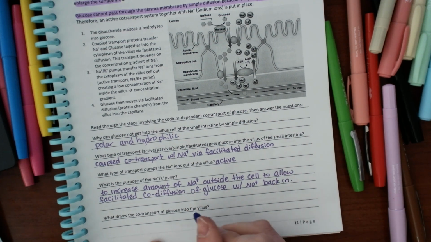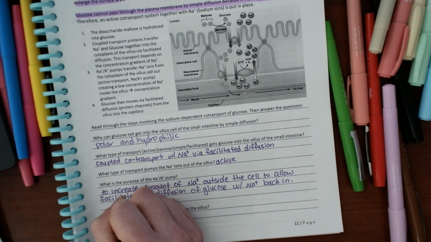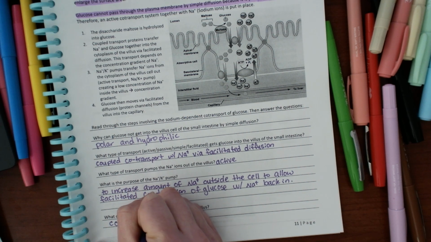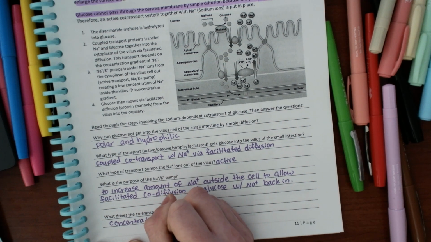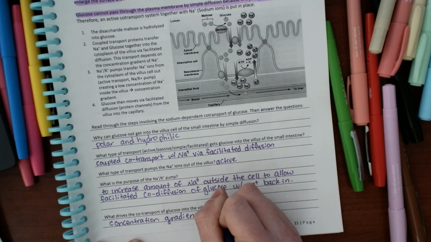What drives the co-transport of glucose into the villus? The concentration gradient of sodium ions.